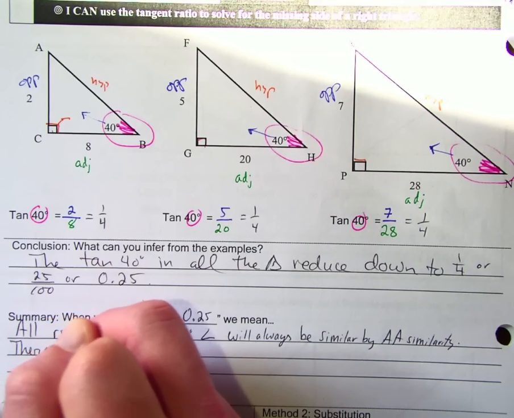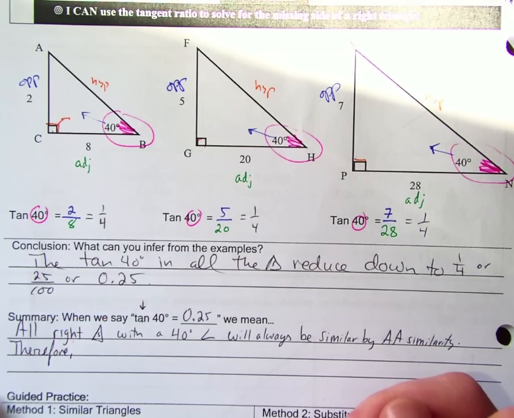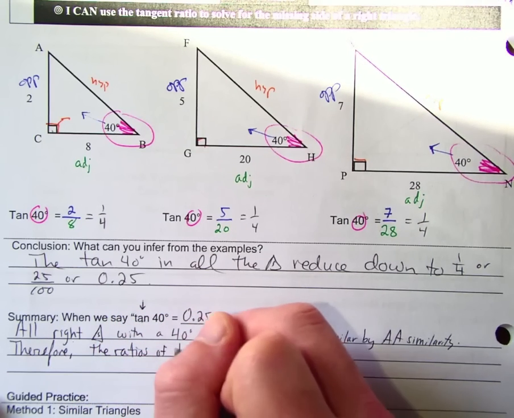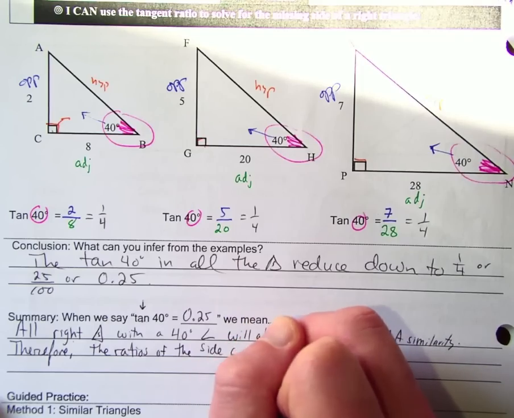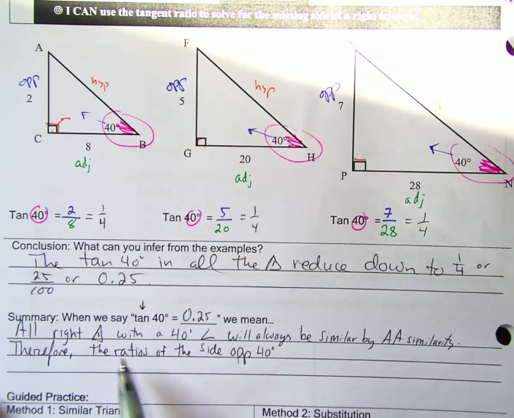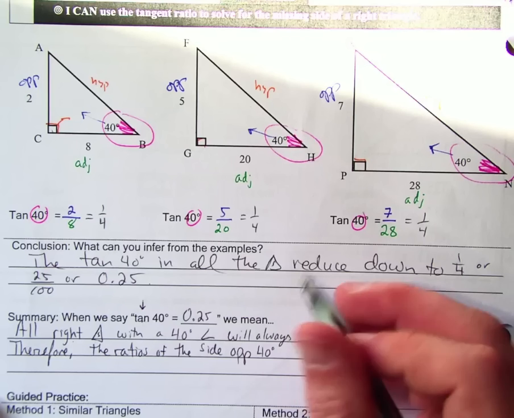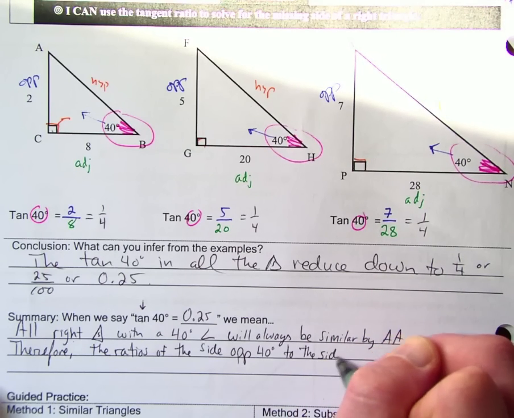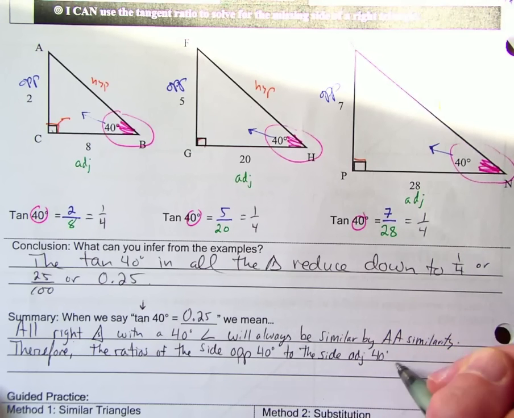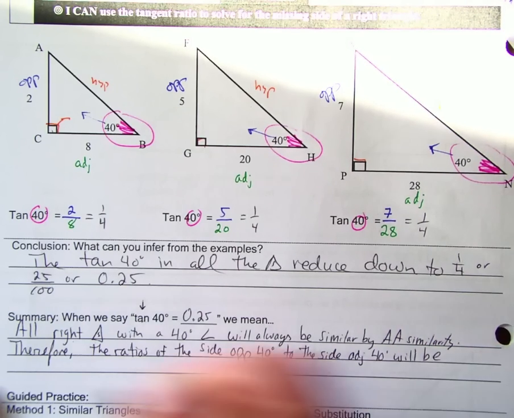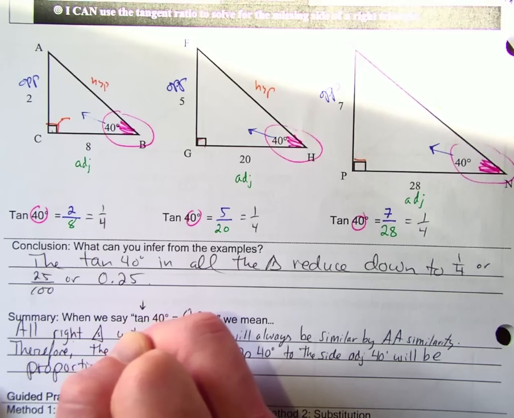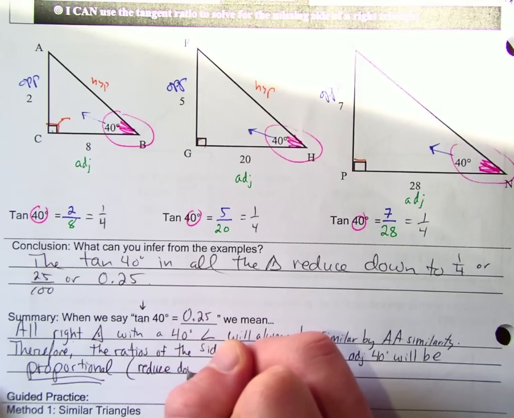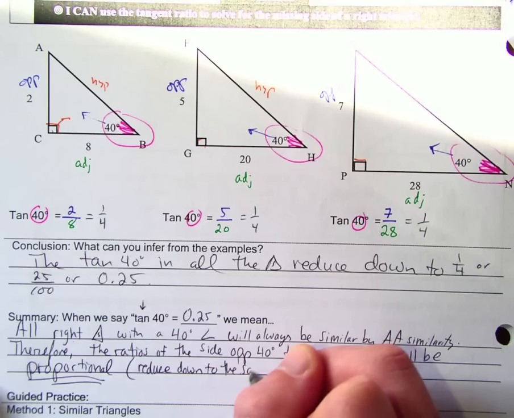Therefore, the ratios of the side opposite 40 to the side adjacent 40 will be proportional, which really means reduce down to the same thing.